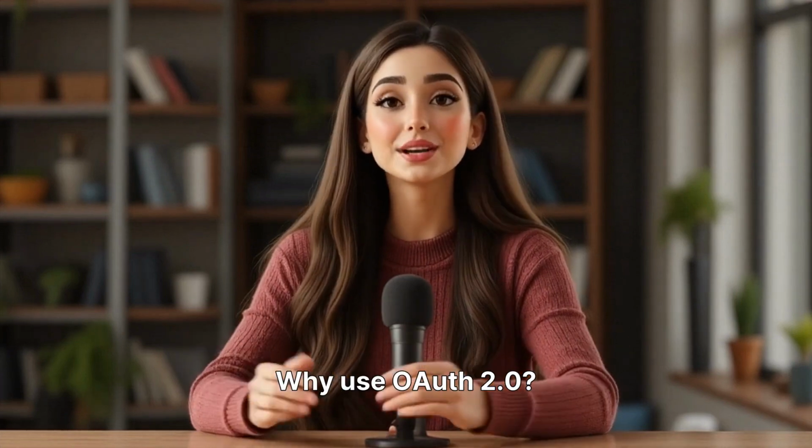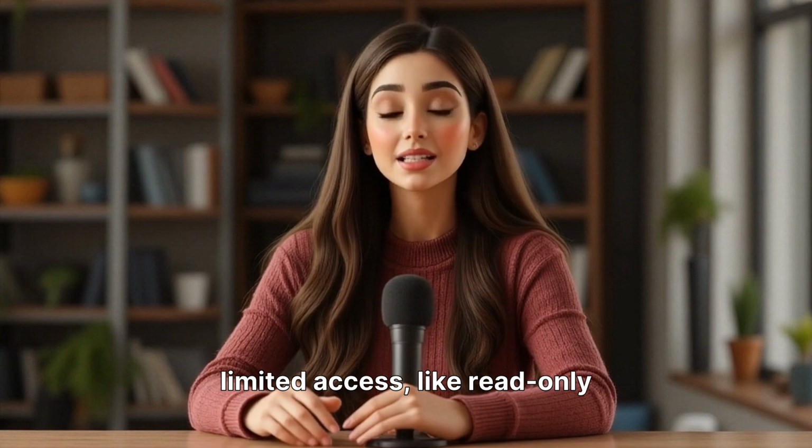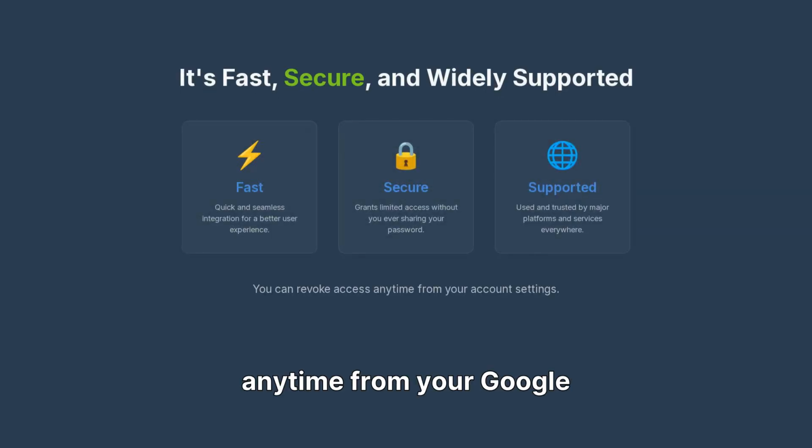Why use OAuth 2.0? You don't share your password, and apps get limited access, like read-only contacts. You can revoke access anytime from your Google account, and it's fast, secure, and widely supported.